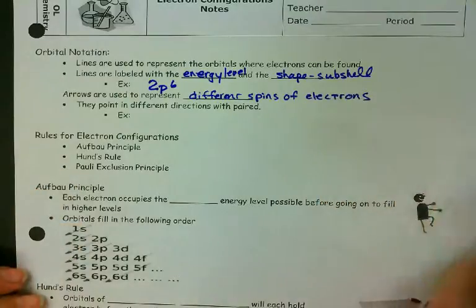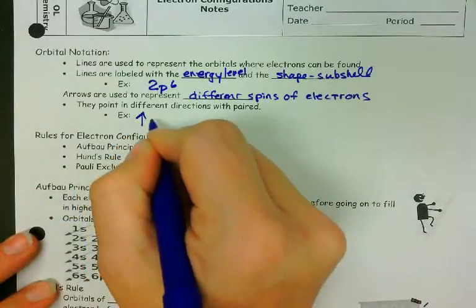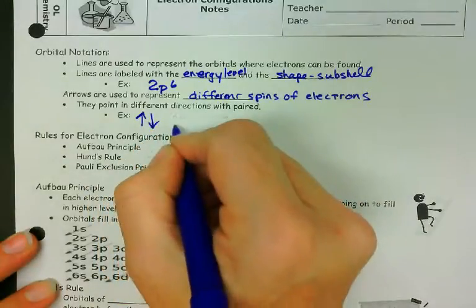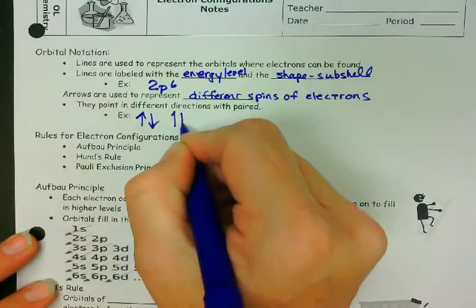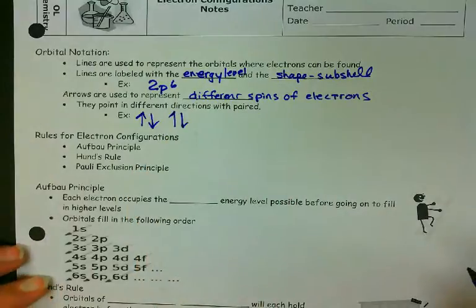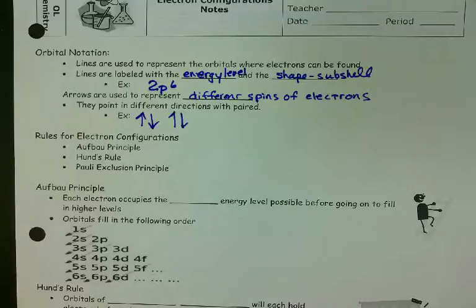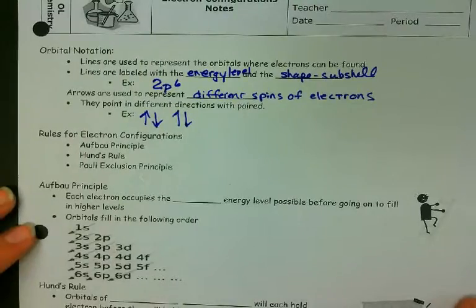So there's 3 rules that we're going to have to learn about that. So you'll have to have them looking like this. You can either do a full arrow up and down, or you can even do a half arrow, which is probably what I'll be doing, so just so you can be aware. Either one, but it just represents that the electrons are spinning in 2 different directions. There are rules for these electron configurations. There's the Aufbau principle, Hund's rule, and the Pauli exclusion principle. So these 3 things will help you identify what can be written, what can't, and how we write them down.